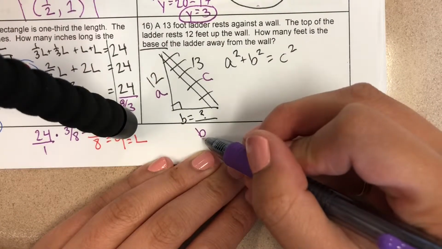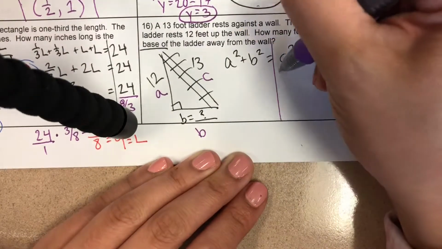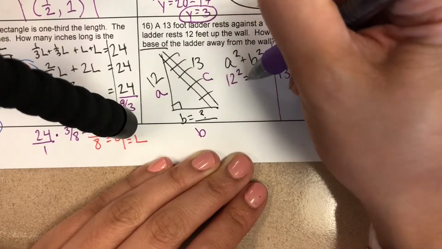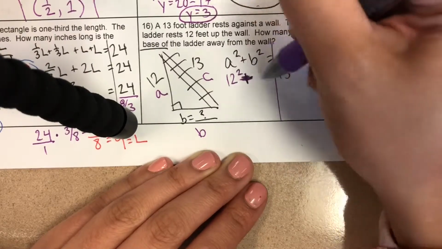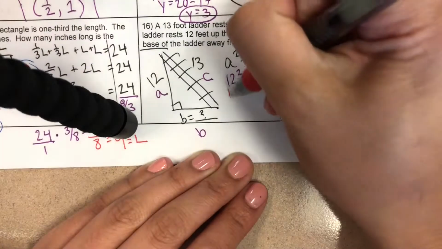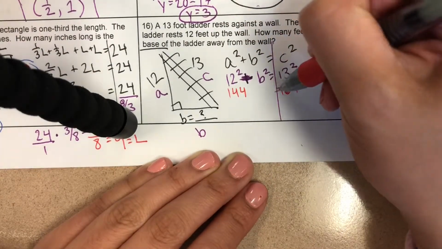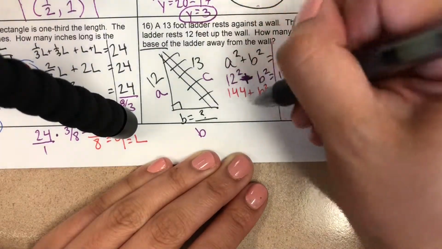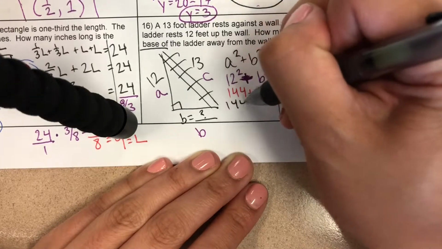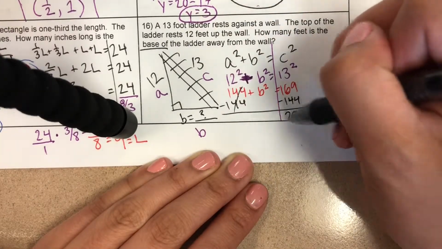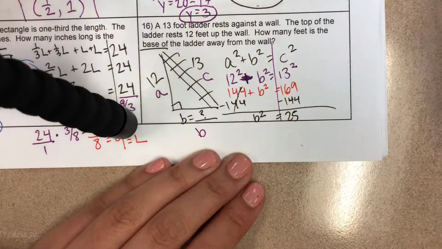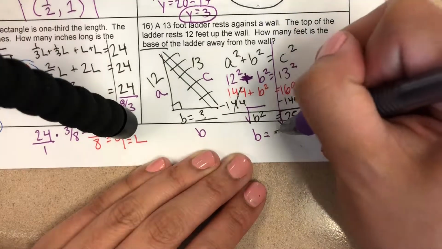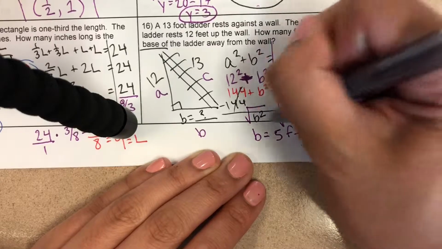If I'm solving for this one, then I can just do subtraction. So I can put 13 squared here, 12 squared is my a value, and I do not know what my b value is. But I can simplify this. This becomes 144, 169 on this side, and again, I'm solving for b. When I subtract from both sides, 169 minus 144, these cancel, leaving 25 equals b squared. And to undo the square, I take the square root. So my b value is the square root of 25, which is 5 feet.